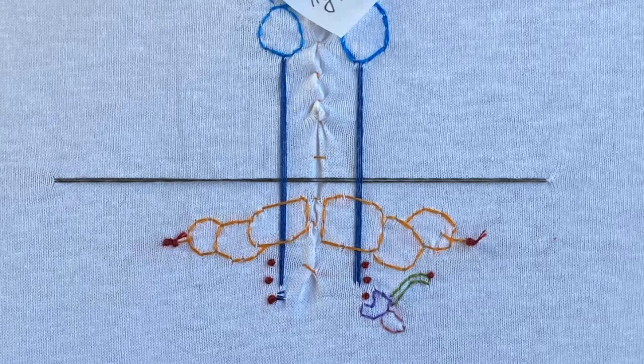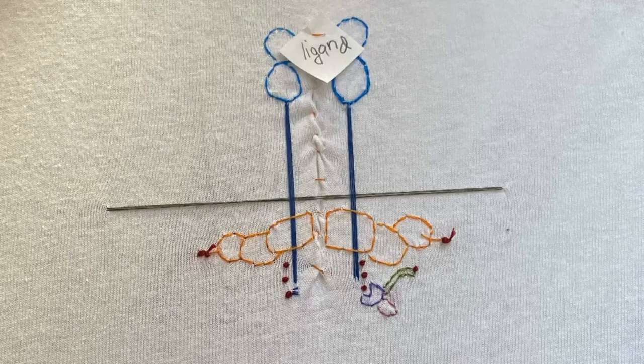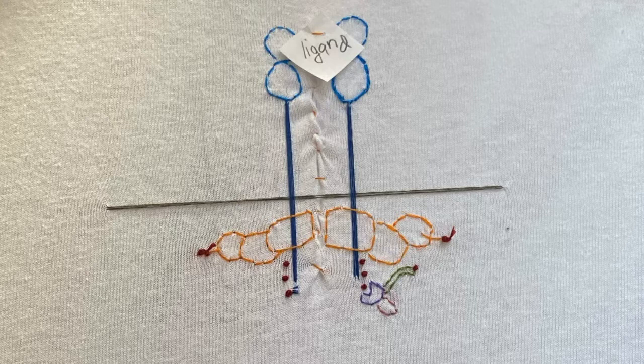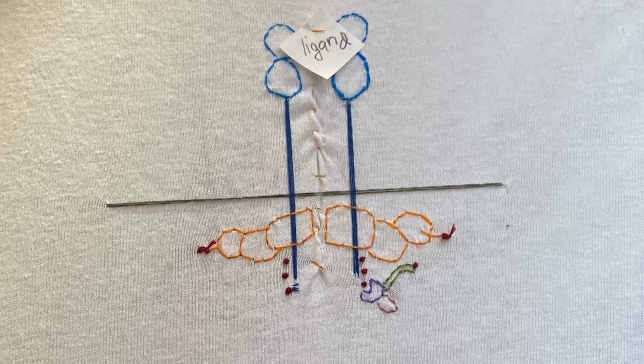And once STAT has bound, you're really almost done with your t-shirt. All that's left to do is for JAK to phosphorylate STAT, because now JAK will just phosphorylate anything. And you can see with a little red knot on STAT that it has been phosphorylated.